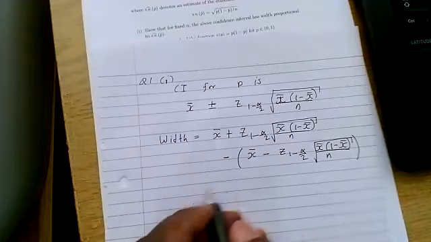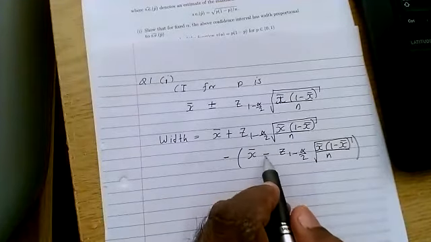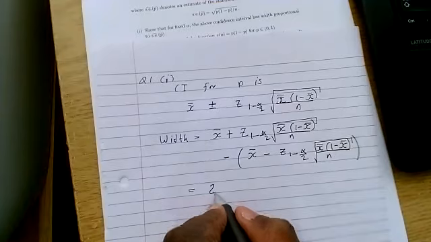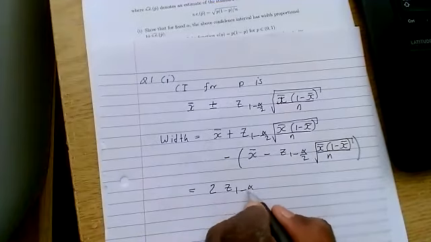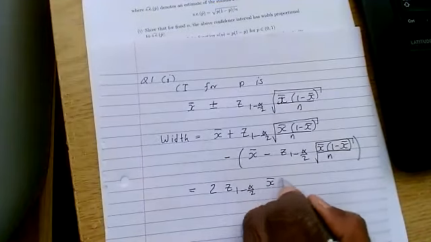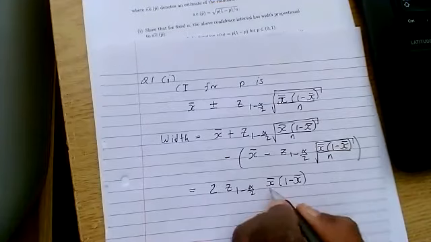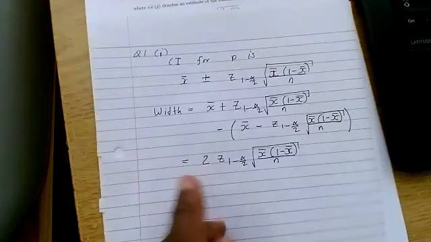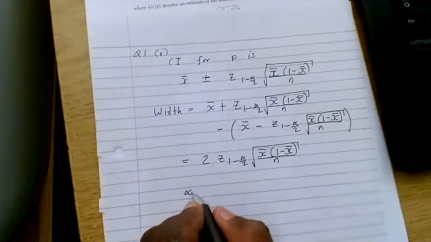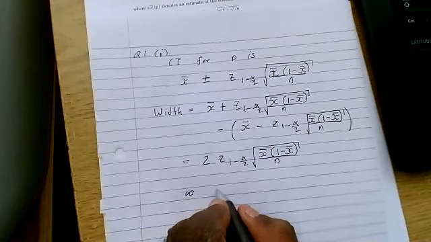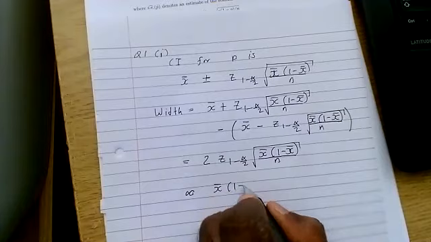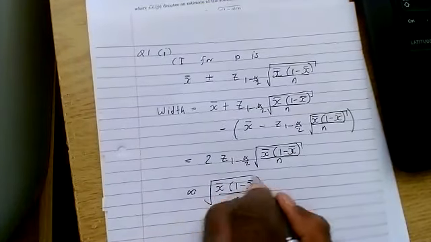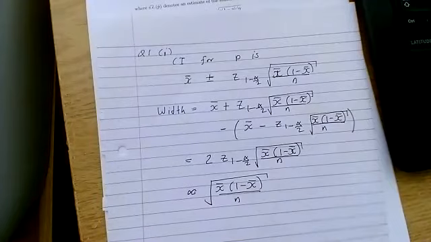So if you take the difference, the upper limit minus the lower limit, this is what you will get. You will get 2 times this, right? And this is clearly proportional to x bar times 1 minus x bar, divided by n. And this is what part 1 of question 1 is asking you to do.